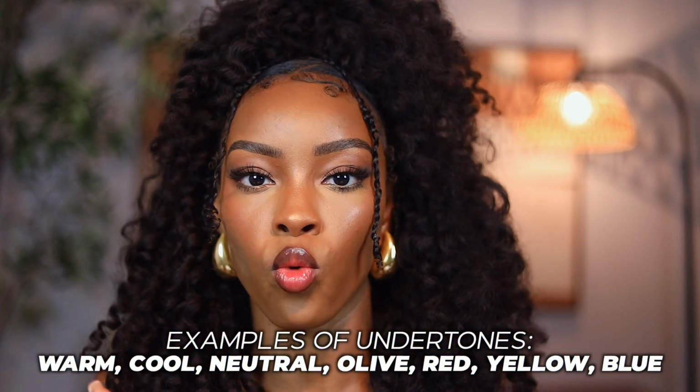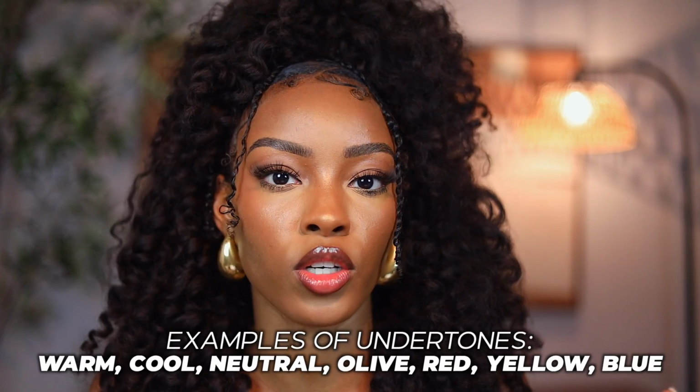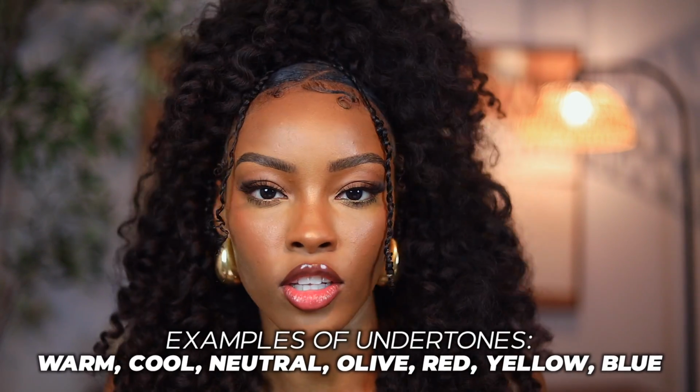So you have warm undertones, cool undertones, red, yellow, neutral, olive, there's a whole bunch of different undertones that we can use to describe our skin. The main ones are warm, cool, and neutral. So if you feel like your skin has an olive tint to it, you may need more olive neutral. If you feel like your skin has a yellow tint to it, you may be more warm.